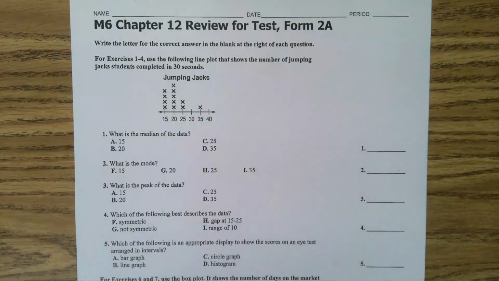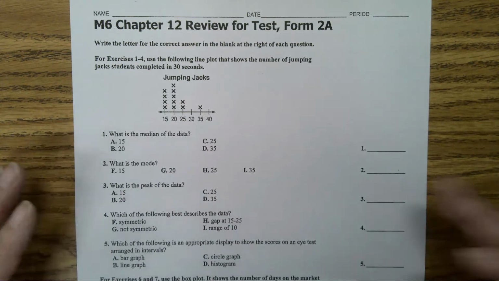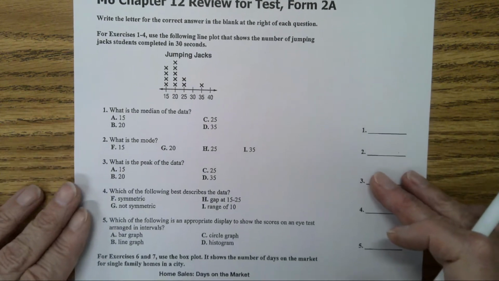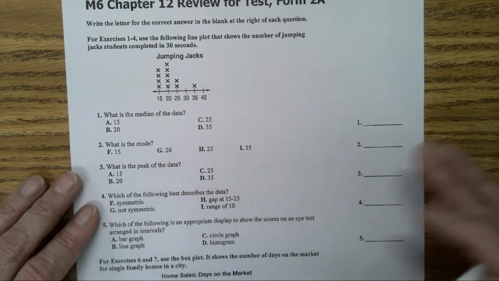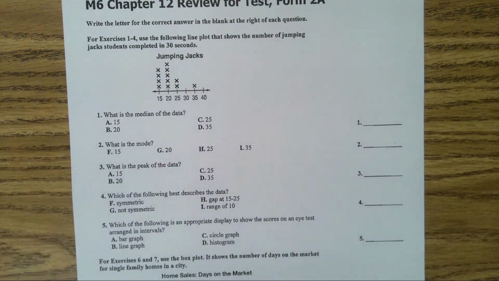All right. Well, this is Mrs. Robertson, and today we're going to review how to do Chapter 12. We're going to have a Chapter 12 test. Let's pay attention.